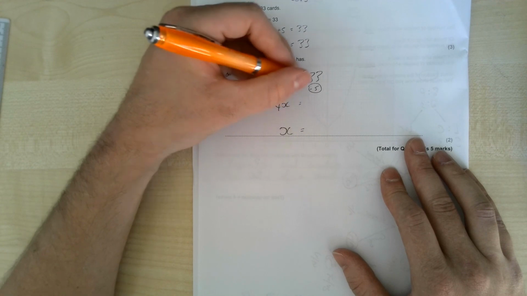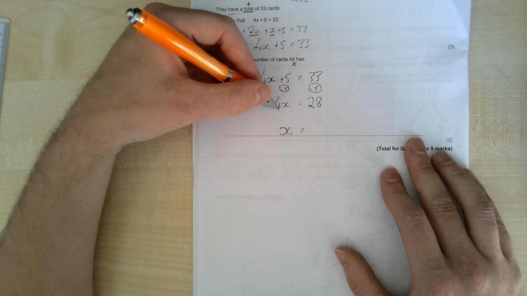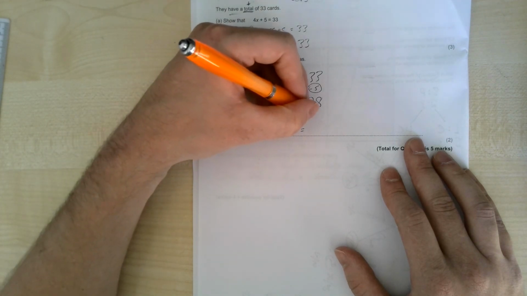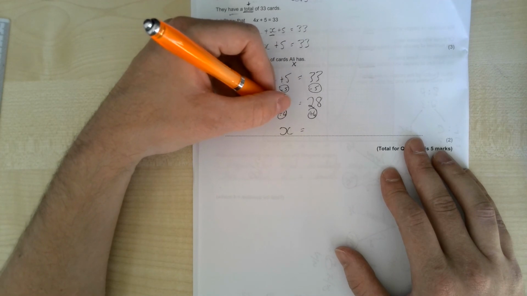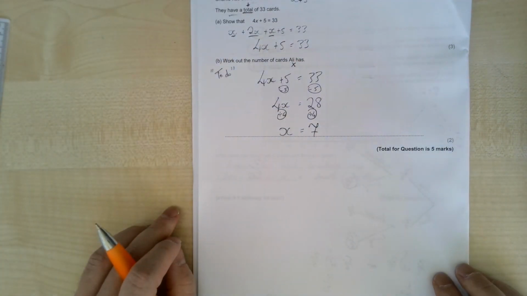4x is equal to 28. So we need to do the opposite of multiplying by 4, which is divide by 4. So x is equal to 7. And that's it done.